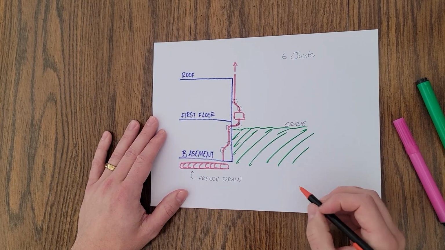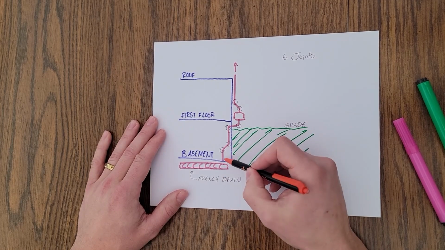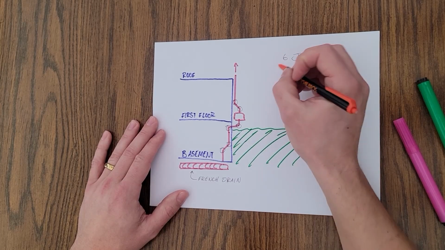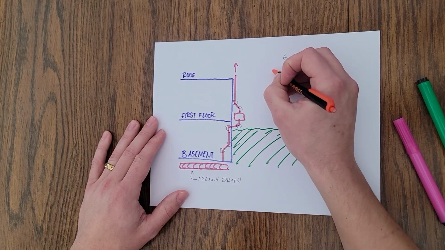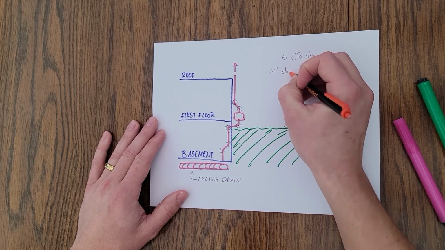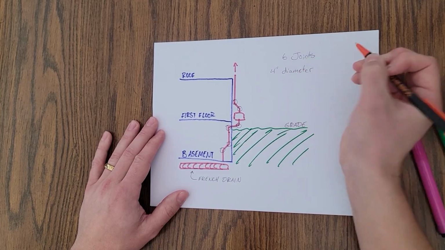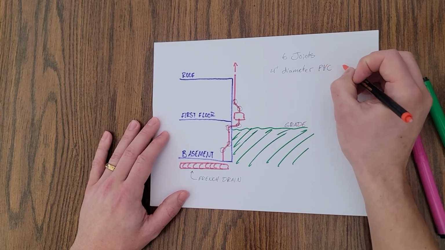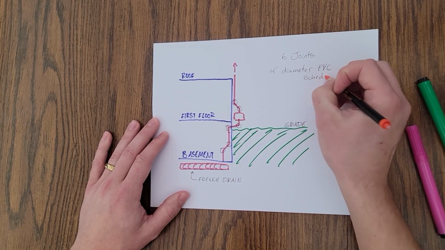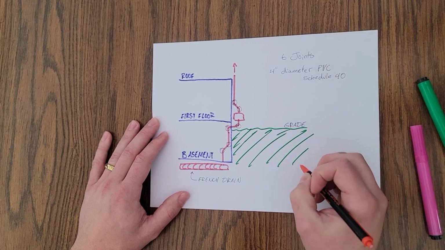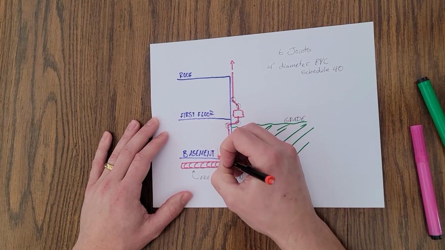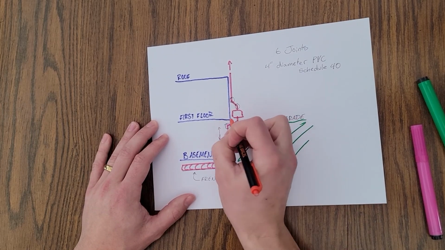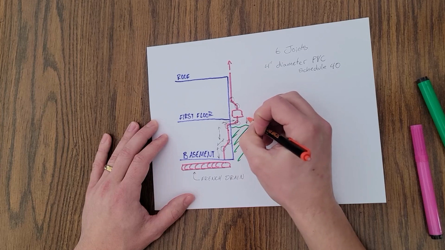The next step is to understand the total amount of length, or the total length of piping in our system and the size. So what we're going to size for is a 4-inch diameter pipe or piece of PVC, and we're going to use schedule 40. And we want to know the total lengths. So we want to know this information here.